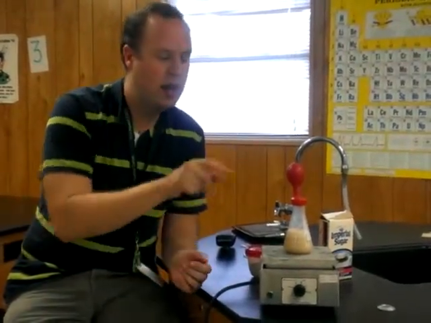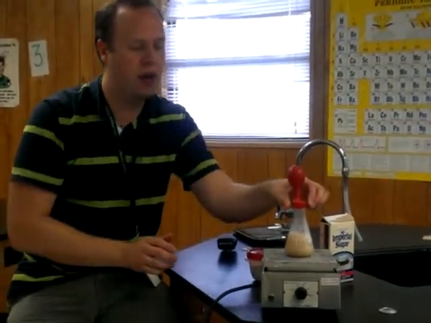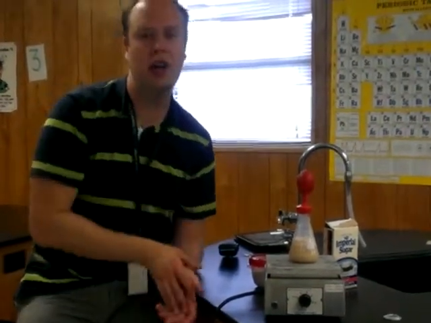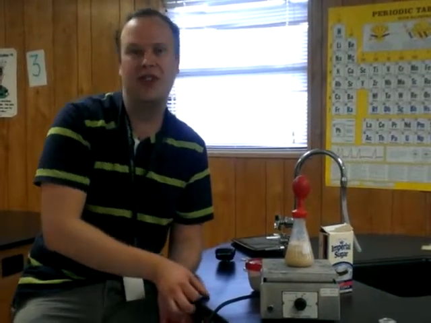Now, if I left this in here and added flour to it, remember flour is more of a complex carbohydrate. That's where the sugars take longer to break down. That's where you could have other species like bacteria come in, and that's how you get your sourdough bread.